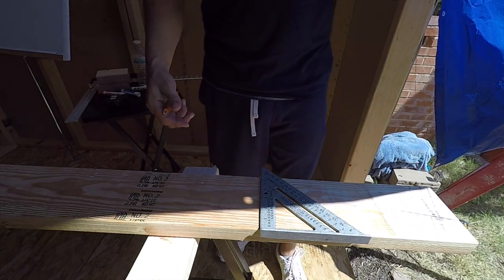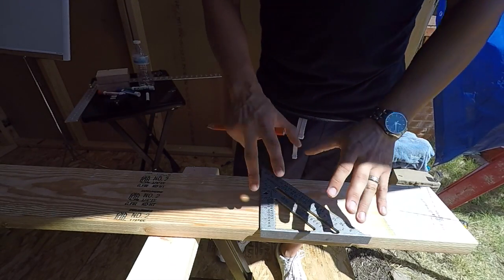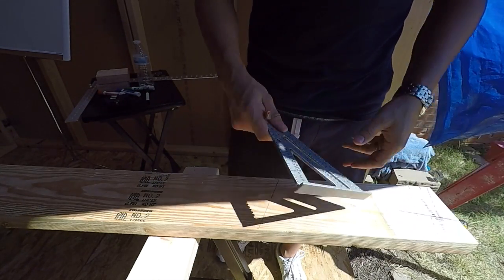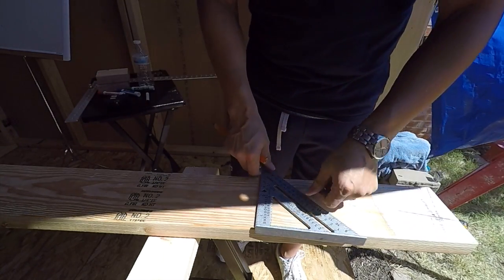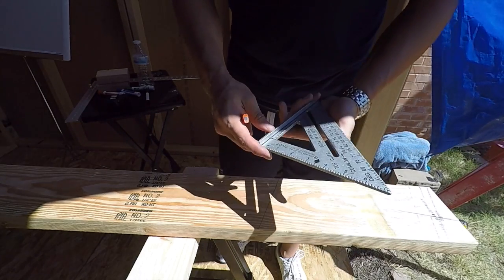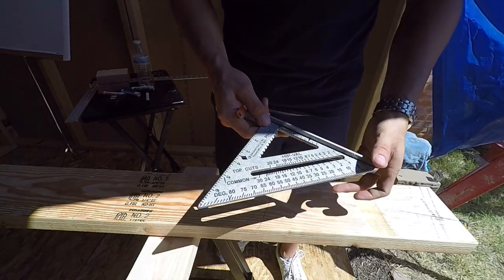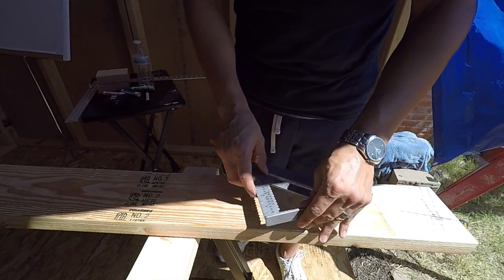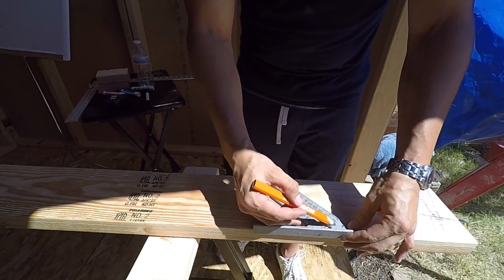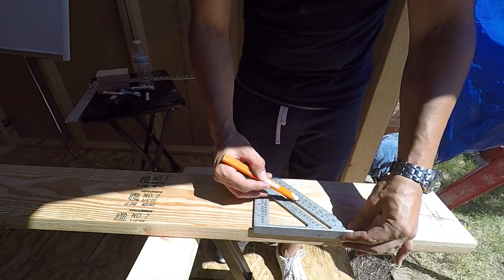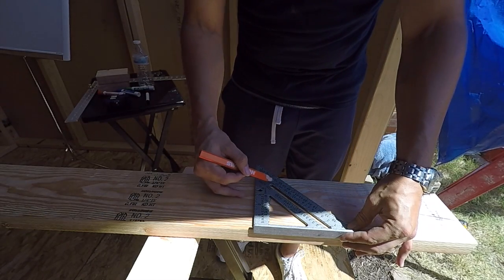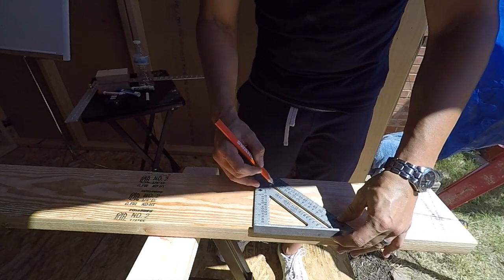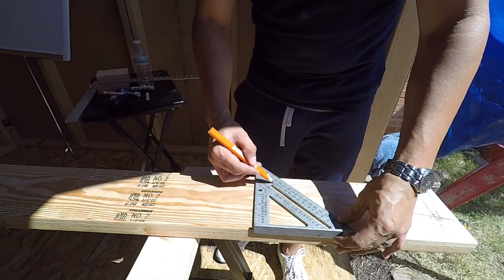Okay, so the same thing falls with the speed square. Now, I don't use the speed square for this. However, if this is all you have, this is what you need to use. So what we have here on this side is a pivot point. Okay, we have our pivot mark right here, so we know on this side we still have the same pivot. These markings here are your common rafter. It even says common on here. I'm not sure if it says it for all the speed squares, but it does say it for this one. You have your common rafter markings here.